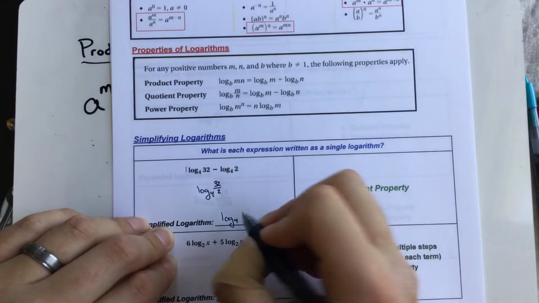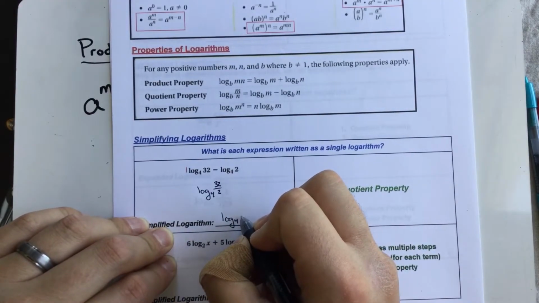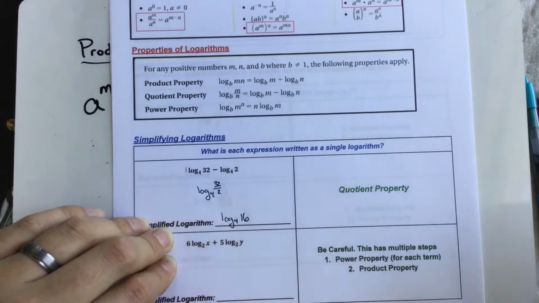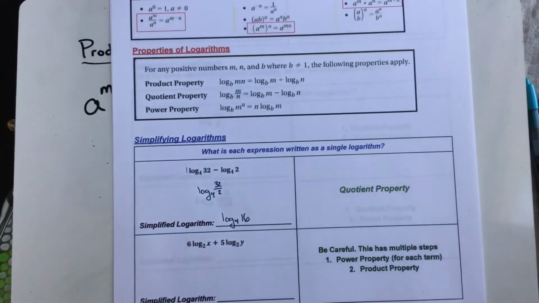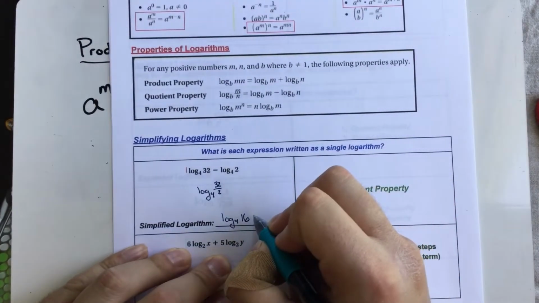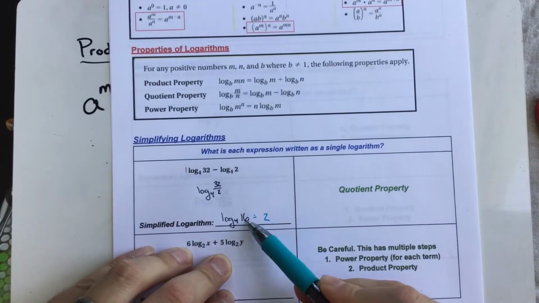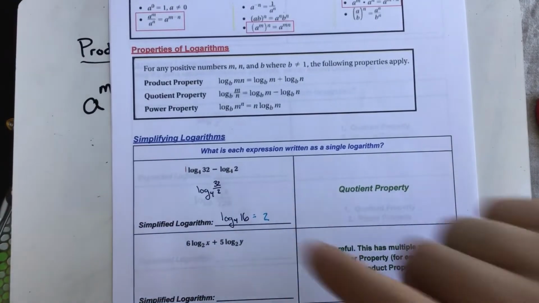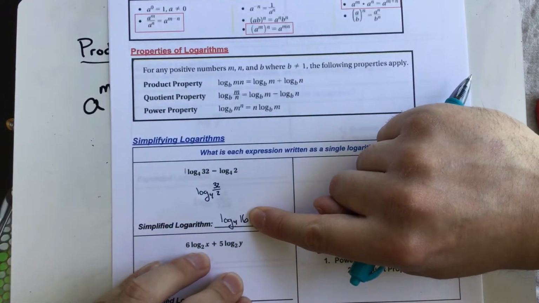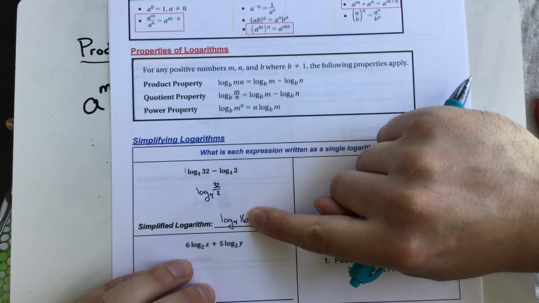And that can be simplified to log base 4 of 16. Now I could continue this and say this is actually 2 because 4 squared is 16, but I'm going to leave it as log base 4 of 16 just to show the simplified logarithm.